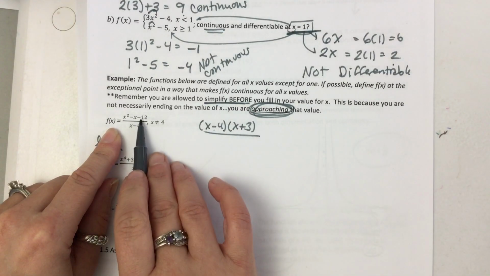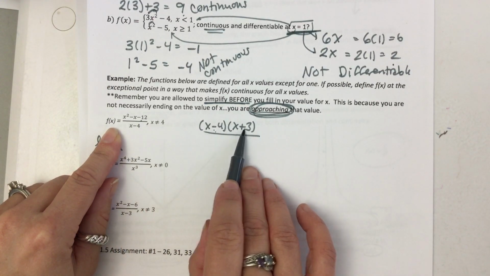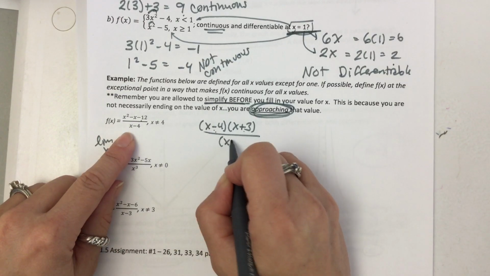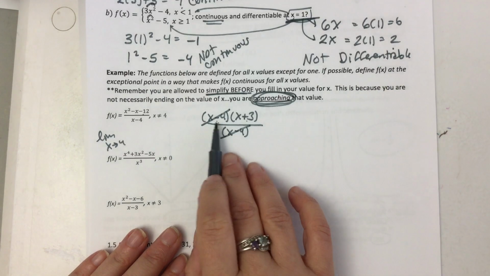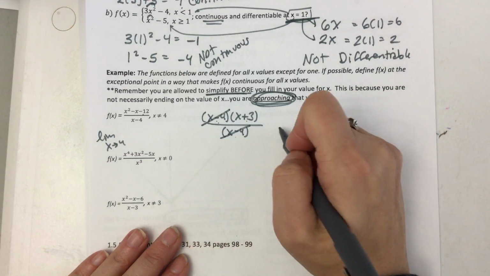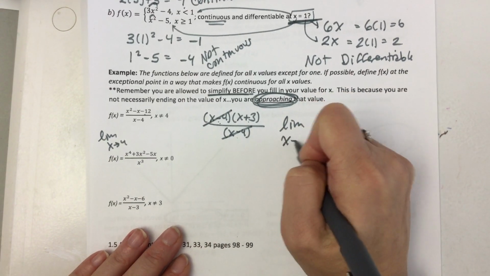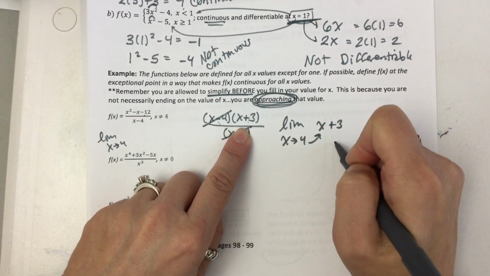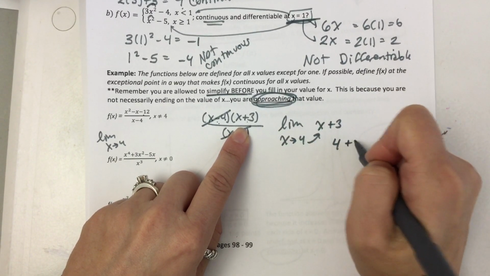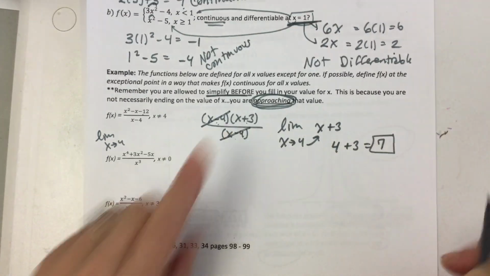Negative 4 times 3 is negative 12. Negative 4 plus 3 is negative 1. The bottom is x minus 4. I can go ahead and simplify that. I can cross off those 2 factors. So what I really have is find the limit as x approaches 4 of what's remaining, x plus 3. So go ahead and fill the 4 in now. 4 plus 3 is 7.